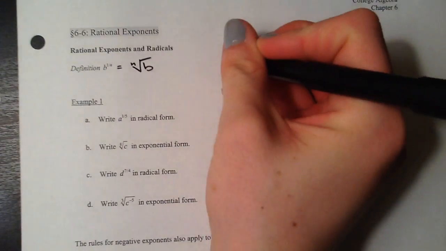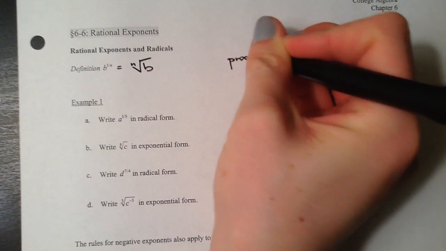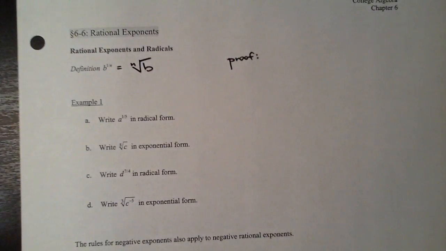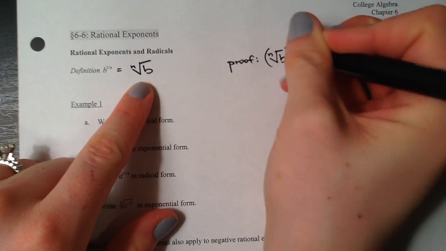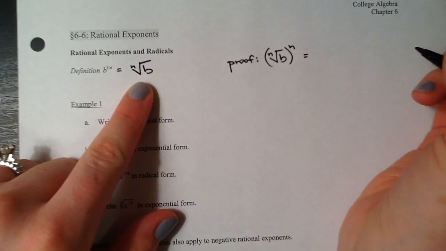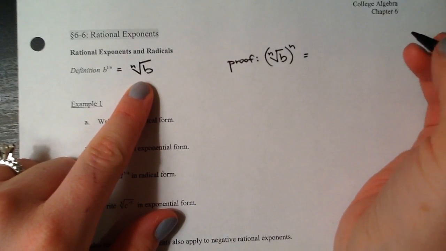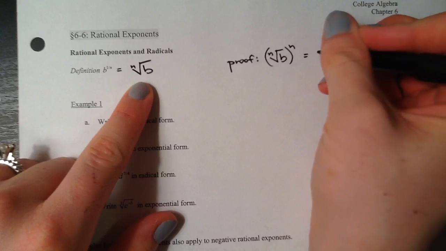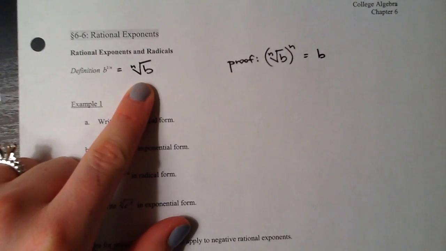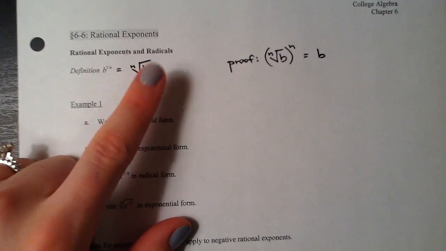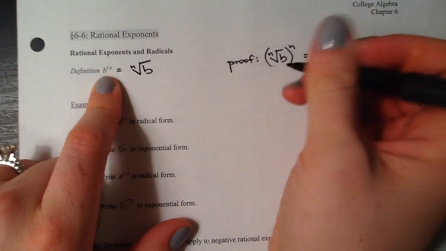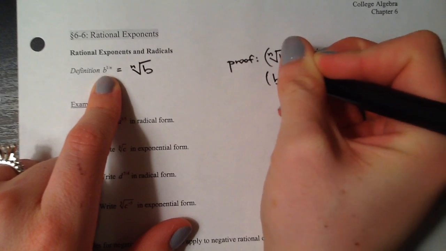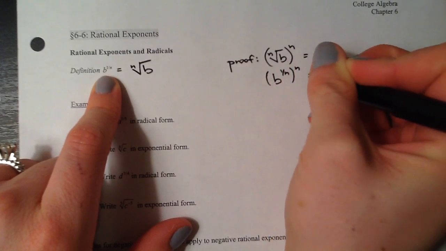So let me give you a little proof, just very quickly so that you can see that they're the same. All right, so if I take this thing right here, I know if I raise it to the nth power, I'm supposed to get back to b. That's just the way that this works, because the nth root and the nth power are inverses of each other, so they leave me back with b. So if these two are the same, I should get the same thing when I raise this to the nth power. So let's say I take this thing and I decide to raise it to the nth power.